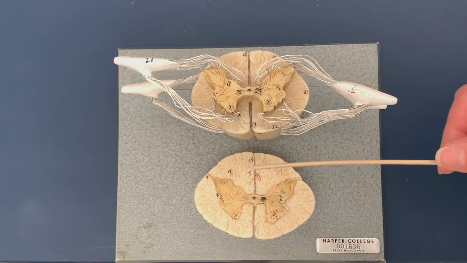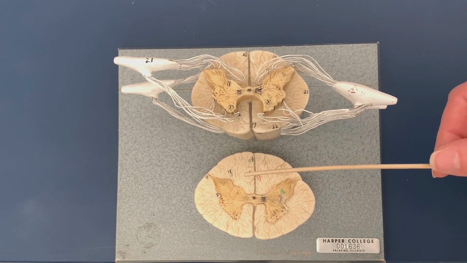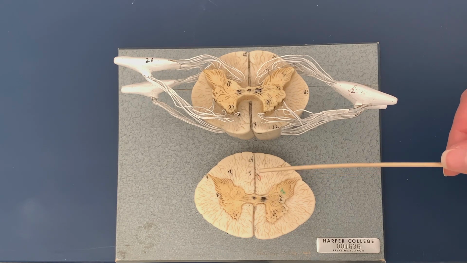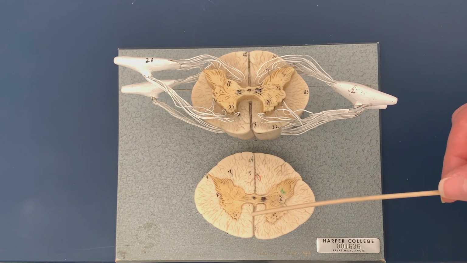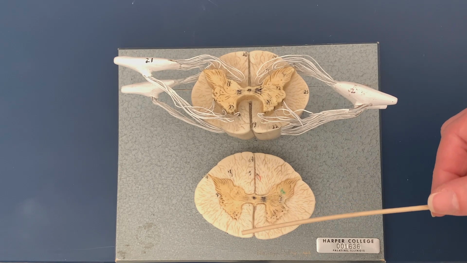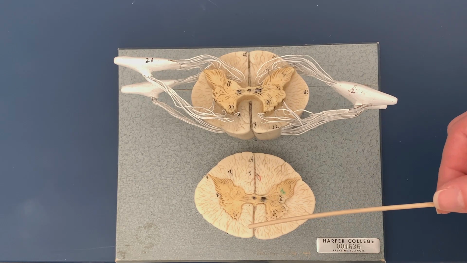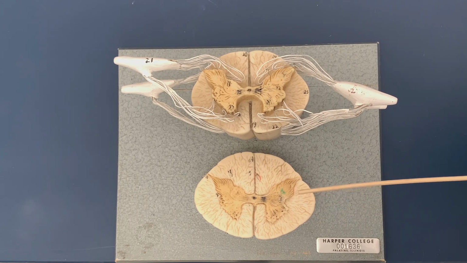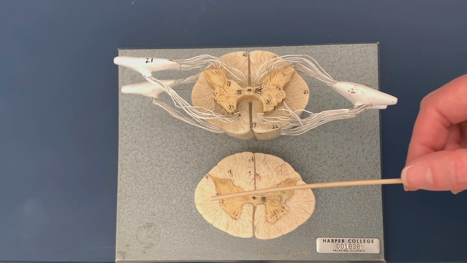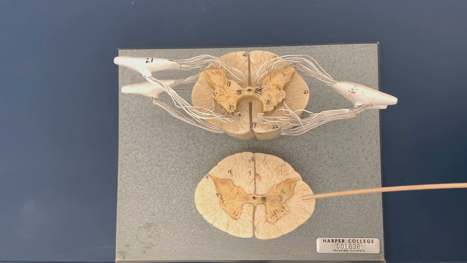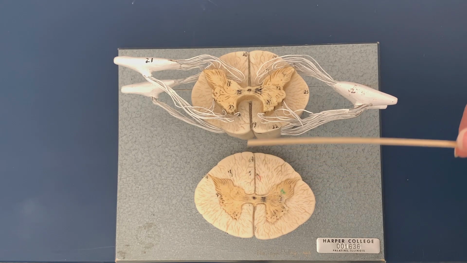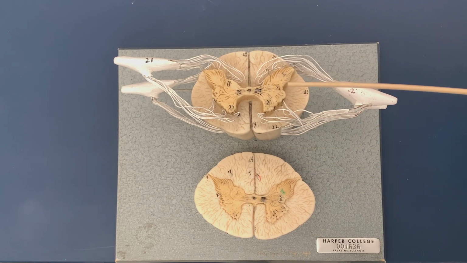If you're on the posterior side, this section of white matter is called the posterior column or the posterior funiculus. If you're on the anterior side, this area of white matter is going to be called the anterior column or the anterior funiculus. And if you're off in the lateral areas, this is called the lateral column or the lateral funiculus.